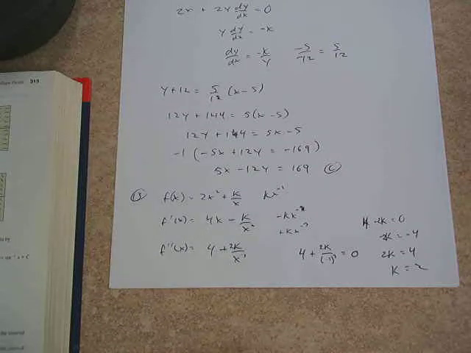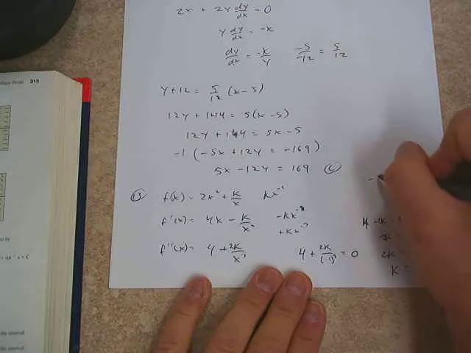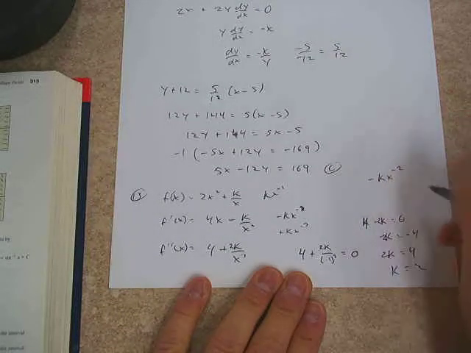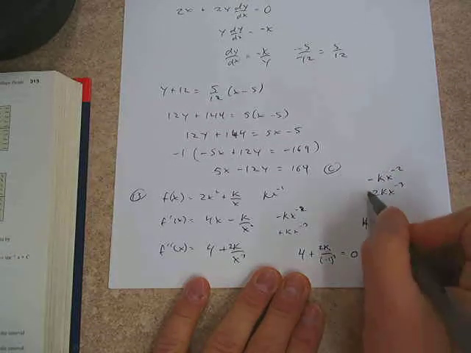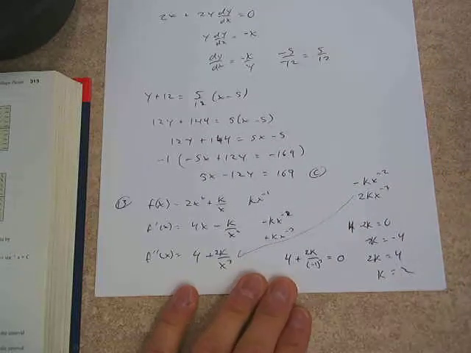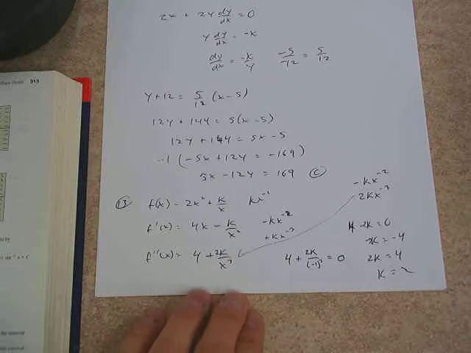Good. So again, when we do that second derivative, it's negative kx to the -2. So ultimately it would be positive 2kx to the -3. That's why there's a 2k on top. Alright, what else?